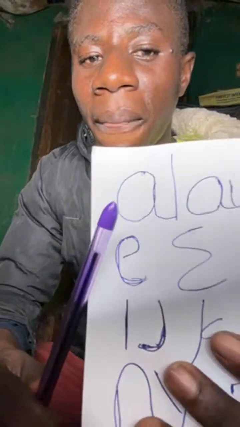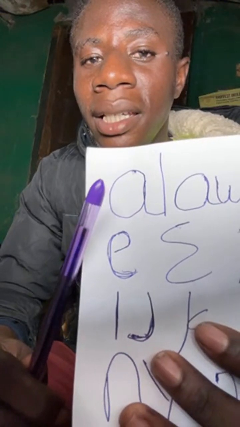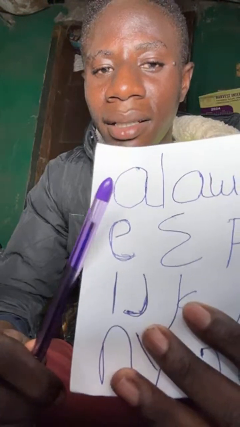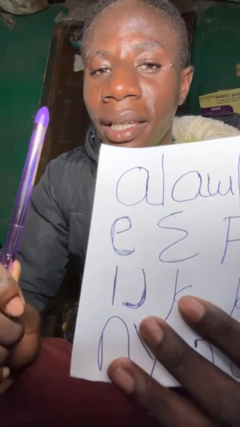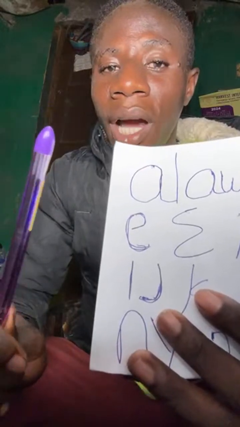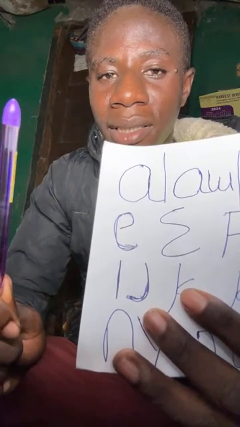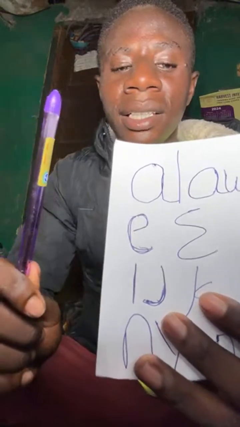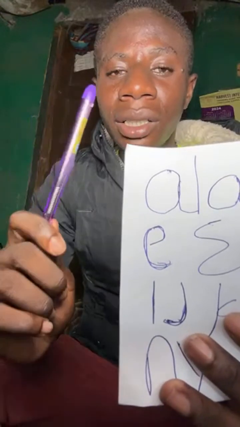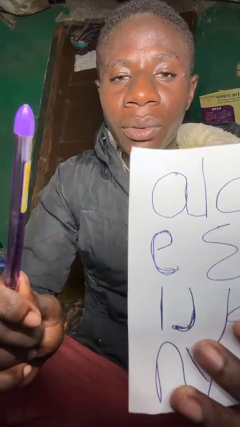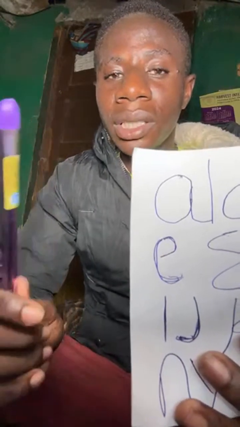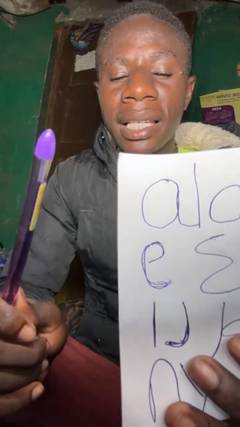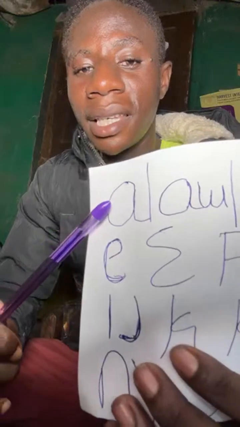The letter you see here is A, and in Creole it's pronounced as A. So remember, Creole has 36 letters, whilst English has 26. And you should know that in Creole we don't have a single Q, we don't have a single H, we don't have a single X.